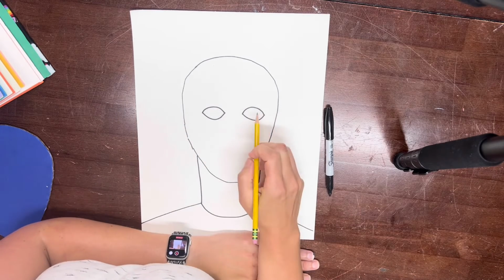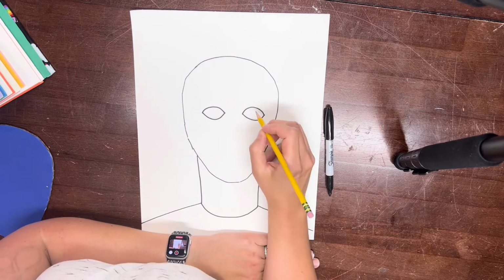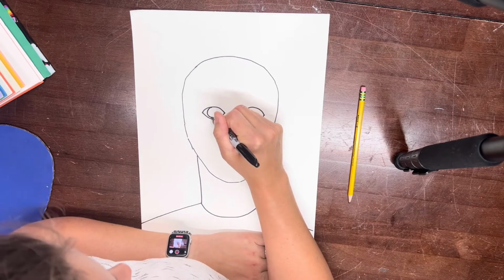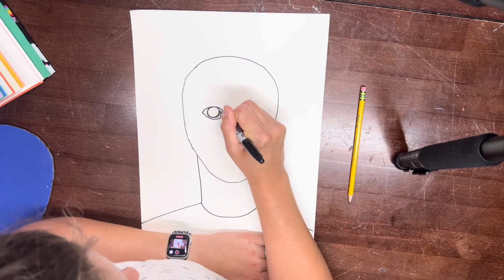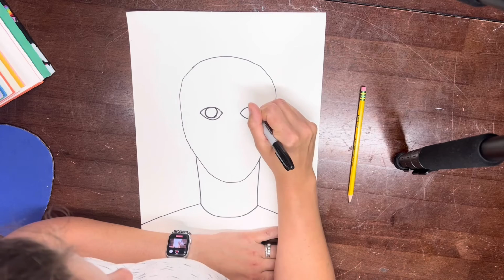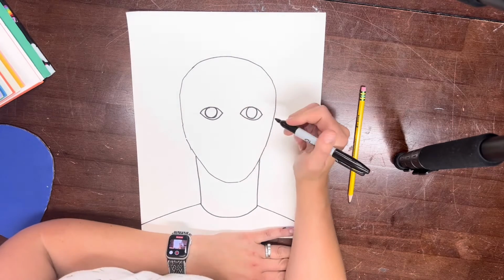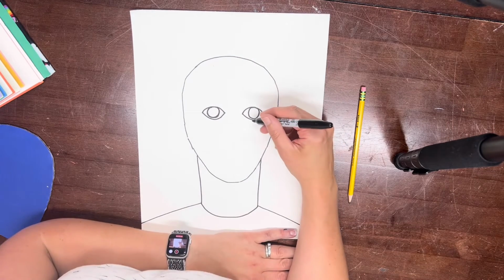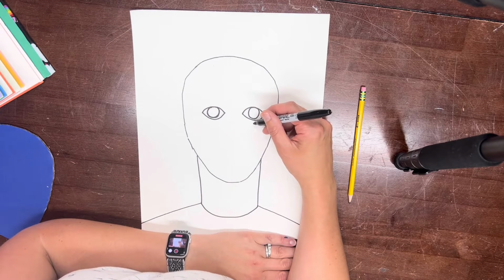Your eyes are the same on both sides. And inside we're going to draw the iris, or the colorful part of your eye. Now sometimes that doesn't touch all the way to the middle of your eye. So when someone says, what is your eye color? They're actually asking you what color is the iris in your eye. So there you go, that's your little fact.